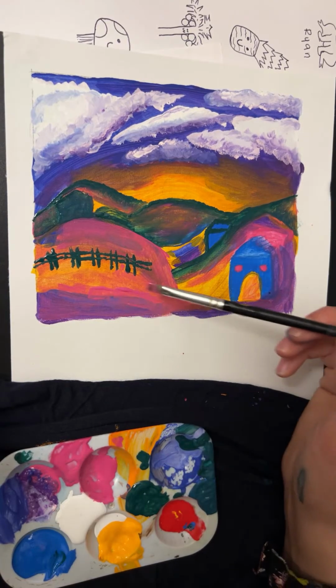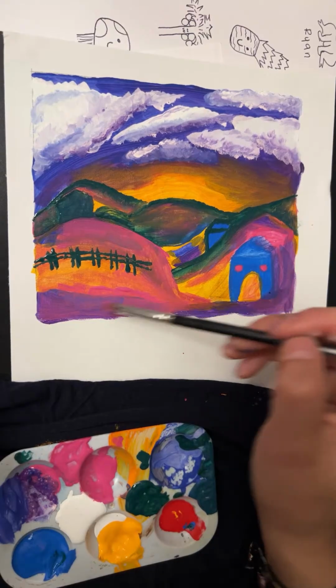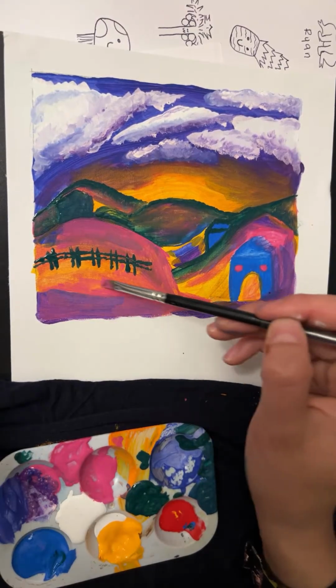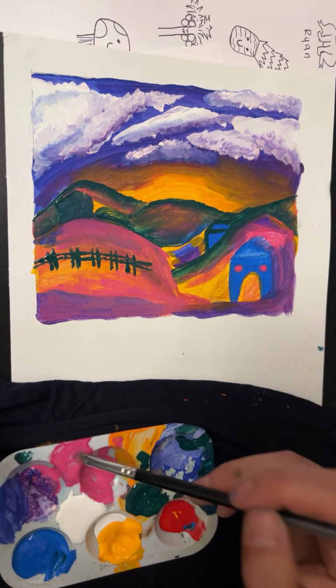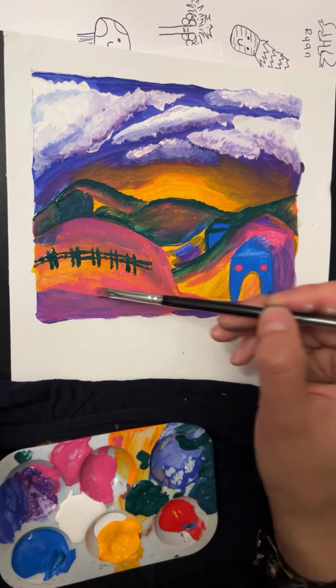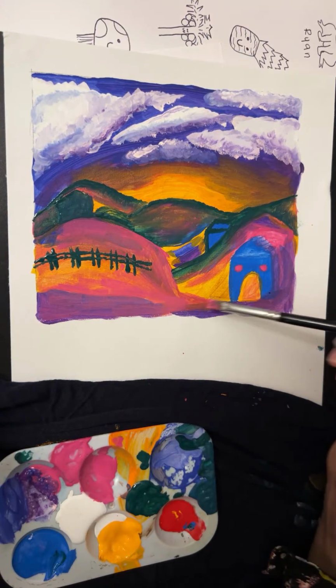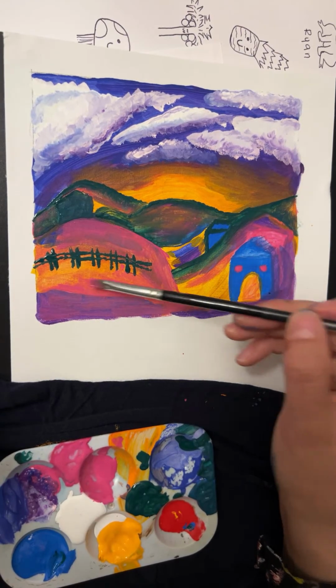And again, I'll remind you, I'm working with paper that is specifically made for wet media, because if you don't do that and you start watercolor and acrylic painting on it, what's gonna happen is you're gonna destroy that paper.